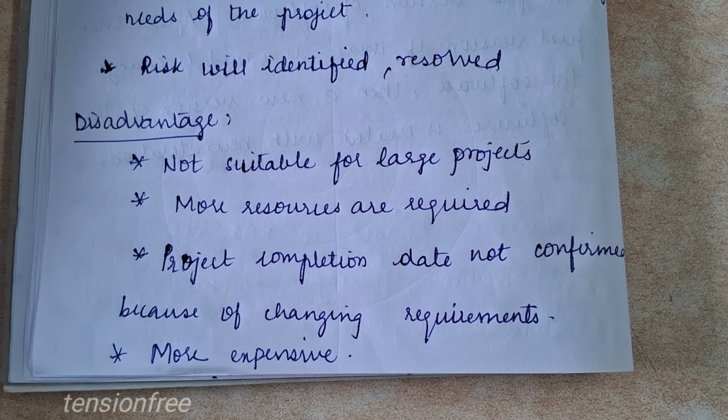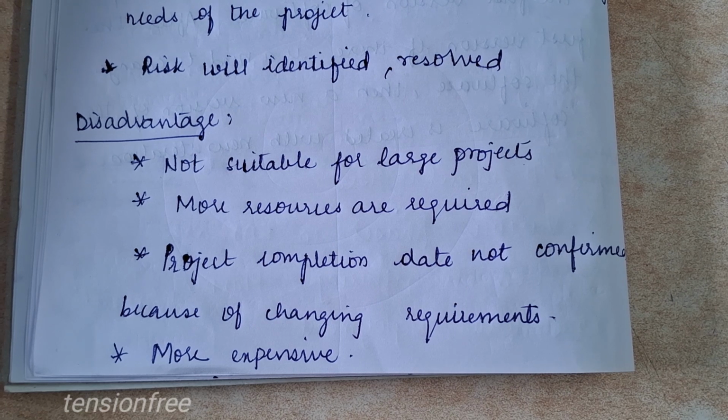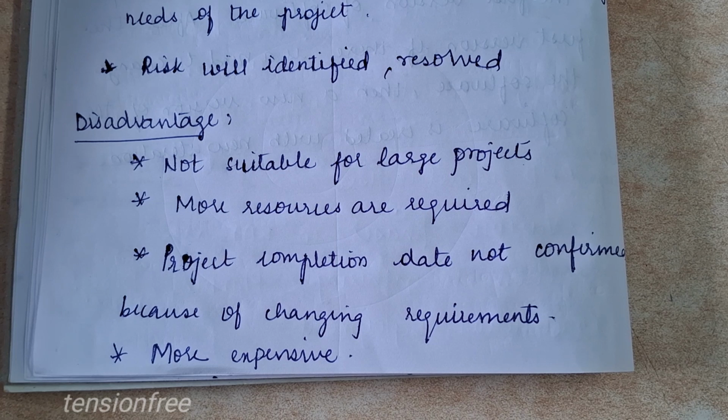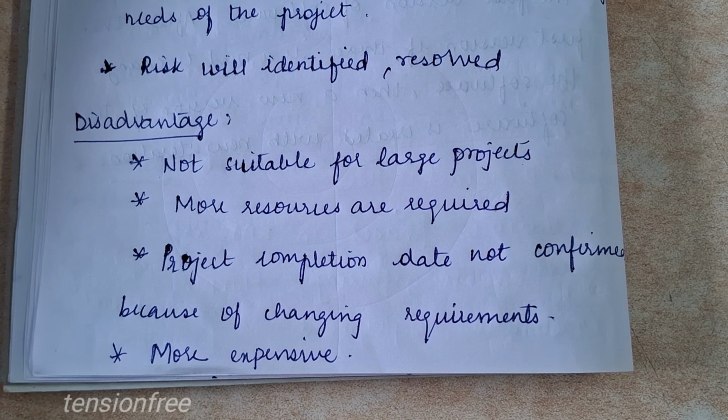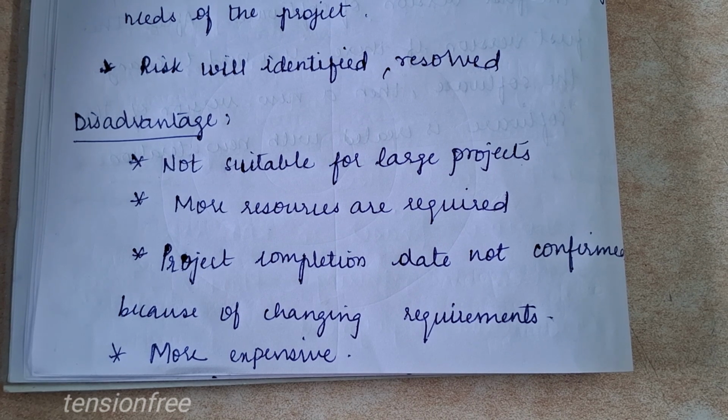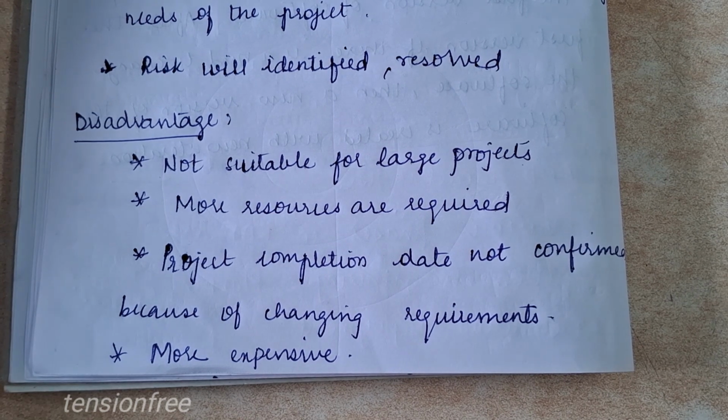The project completion date is not confirmed because of changing requirements. In every iteration, if we change the requirements, then the project will not be completed on time. So the project completion date cannot be confirmed. Compared to all those models, this model is more expensive.